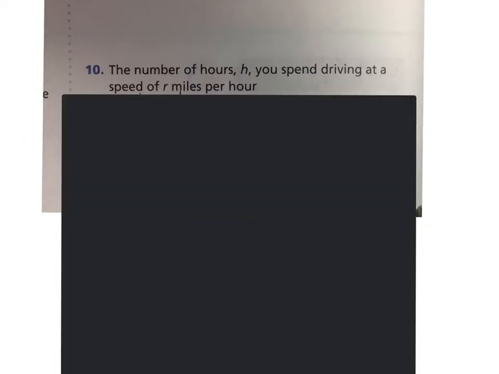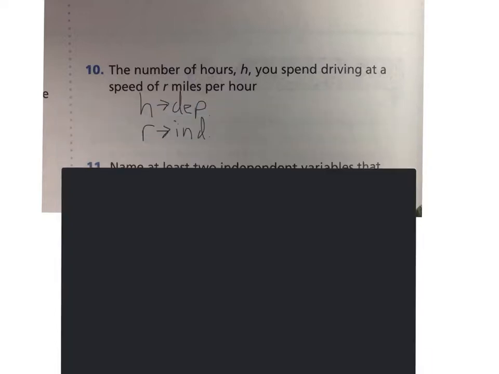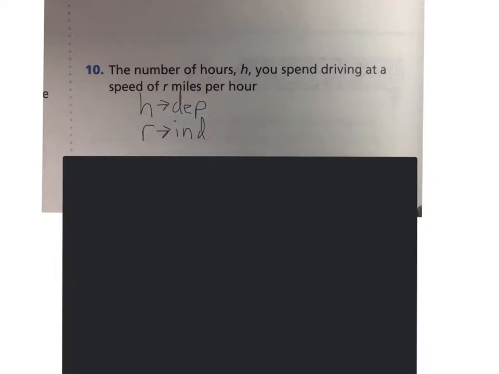Number 10, number of hours H you spend driving at a speed of R miles per hour. So does the number of hours depend on the speed, or does the speed depend on the number of hours? So for this one, the H is dependent and the R is independent.